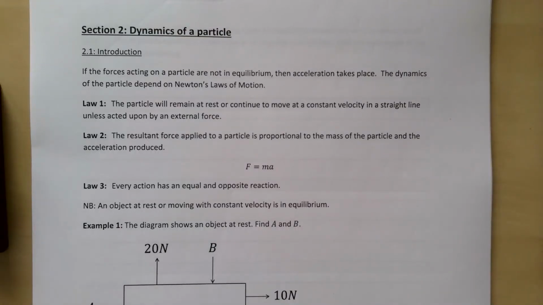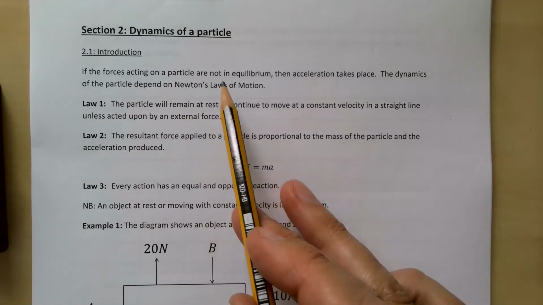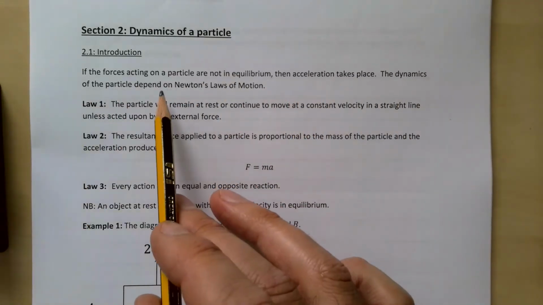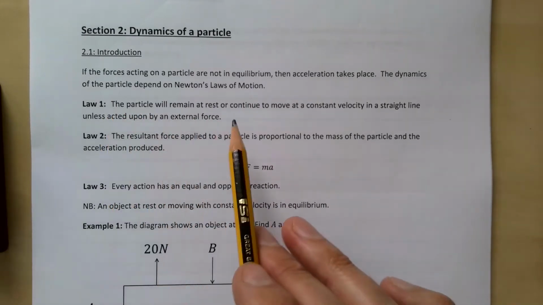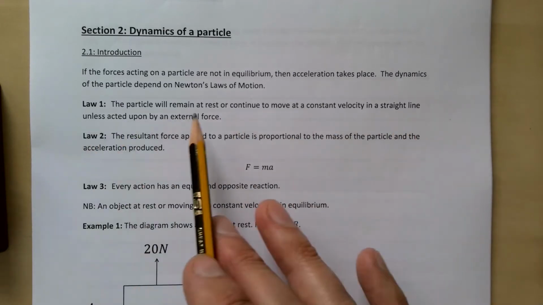Okay, so this is our first bit then on dynamics of a particle. So let's take a wee look at what we're talking about. If the forces acting on a particle are not in equilibrium, then acceleration takes place. The dynamics of the particle depend on Newton's laws of motion. Law 1 states that the particle will remain at rest or continue to move at a constant velocity in a straight line unless acted upon by an external force.